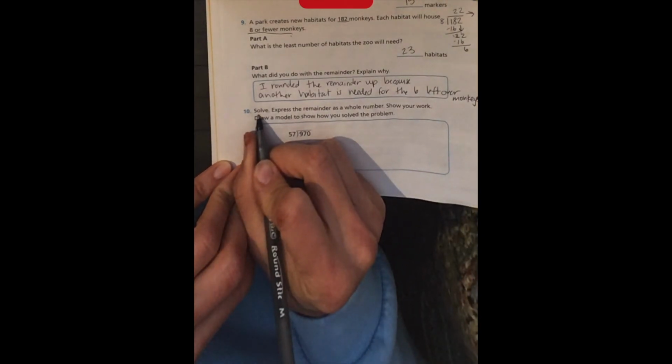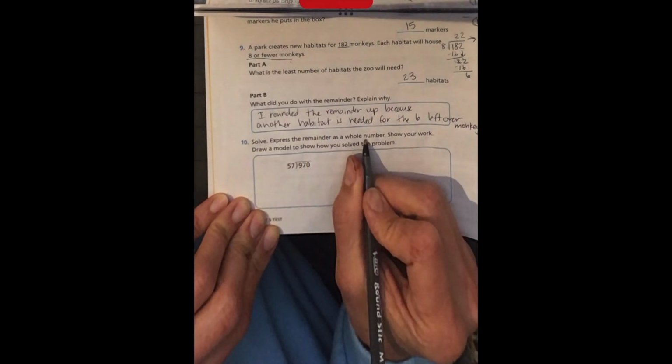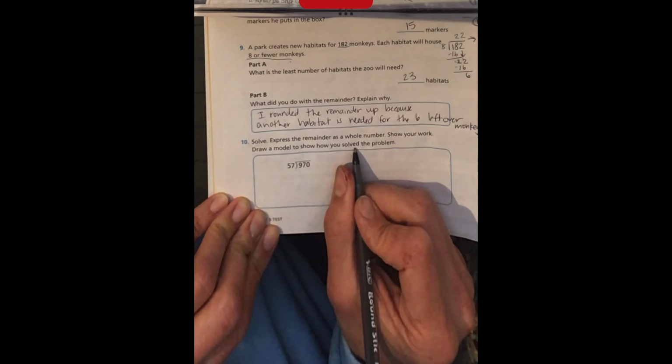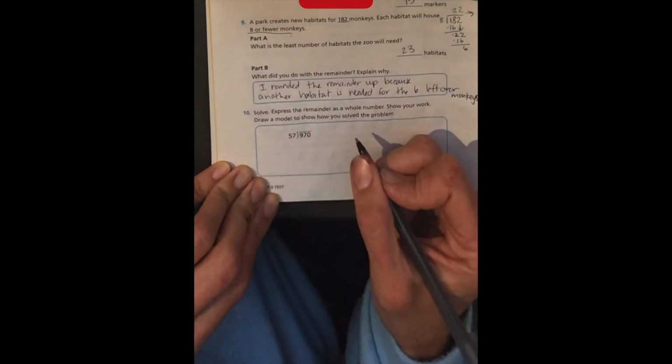Number 10, it says solve, and then I have to express the remainder as a whole number, and then I have to show my work. I have to draw a model to show how I solve the problem. There's a lot for me to do. So the first thing I'm going to do is solve.